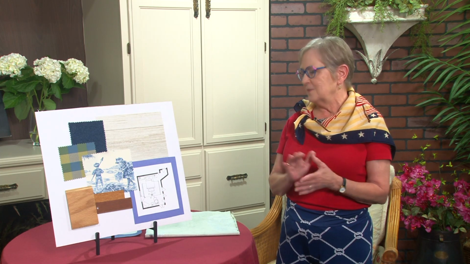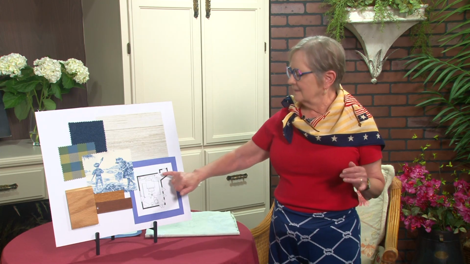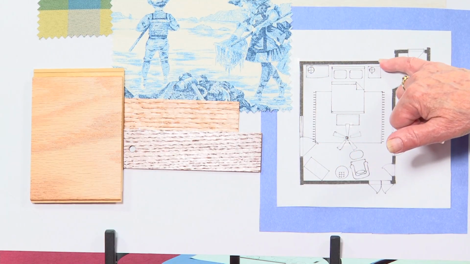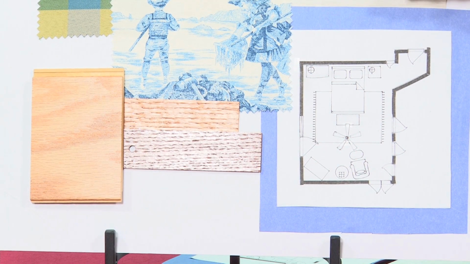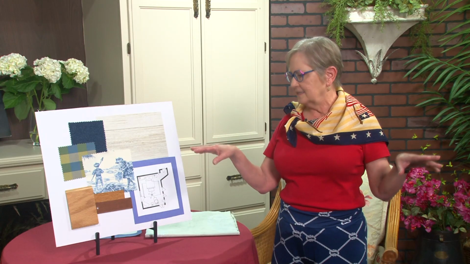And now we're going to talk about the new look for the bedroom. The main wall here is going to become wallpaper, and to look like just plank paneling, we're going to do it sideways. I'm not doing it up and down. I just like the look of that horizontal plank.